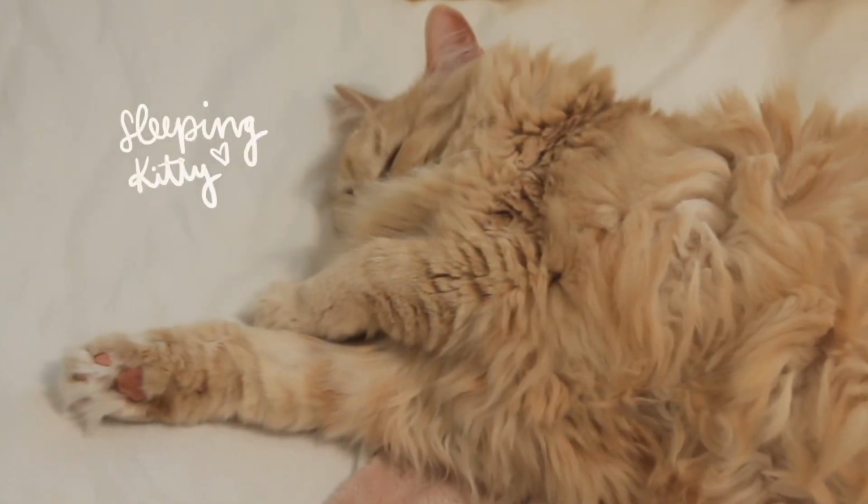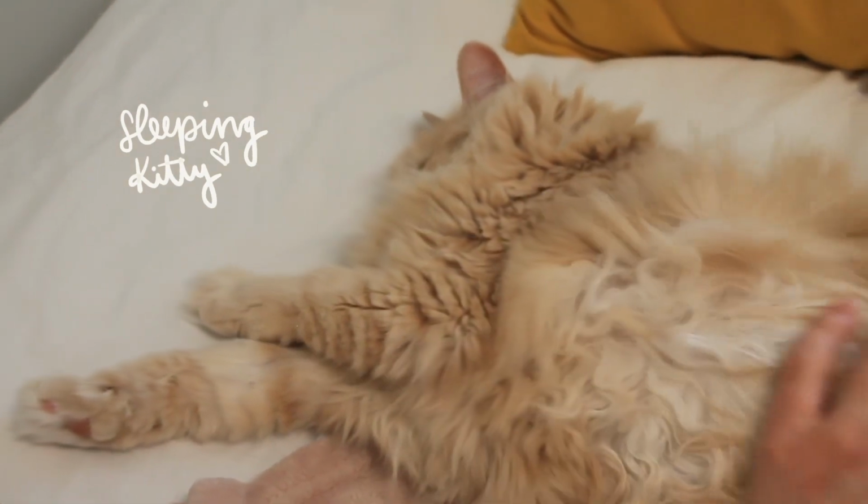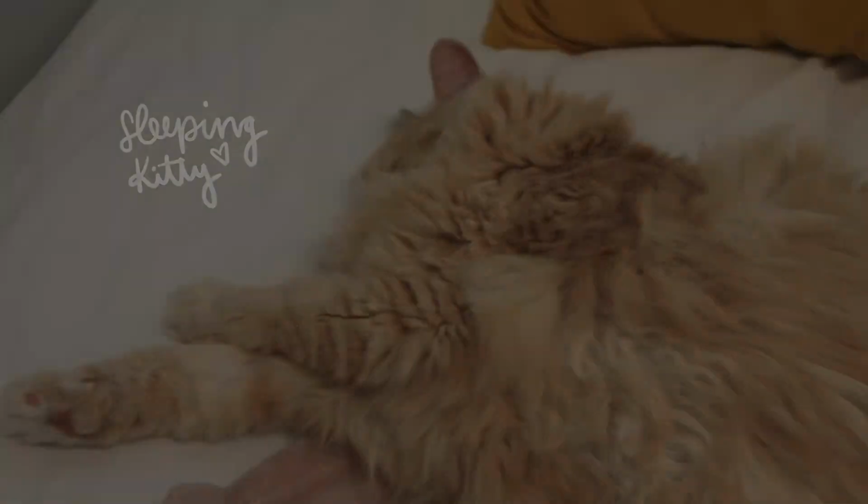Also, how cute is my sleeping cat sleeping on my bed? She was so snuggly and cute, so I decided to include her.